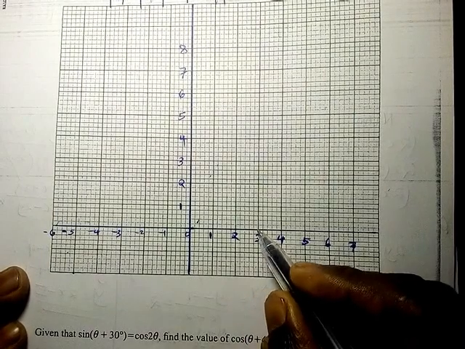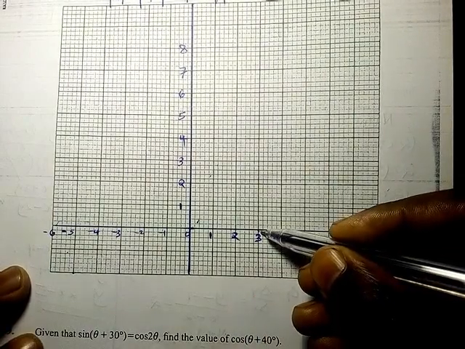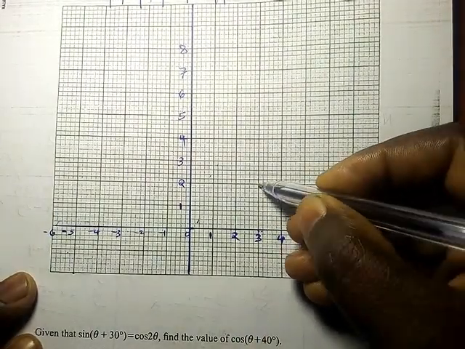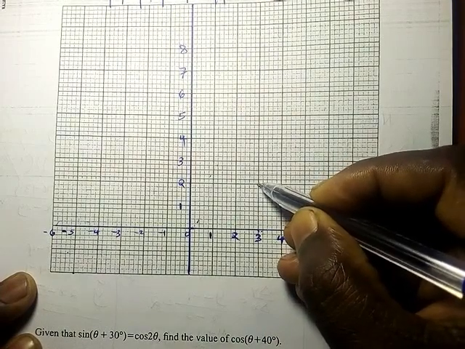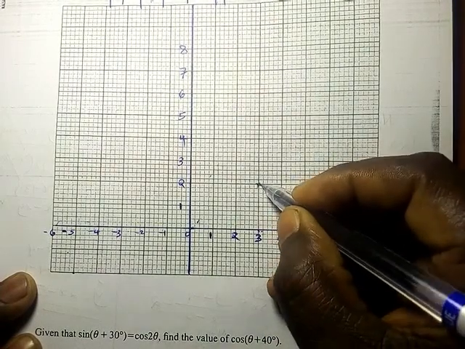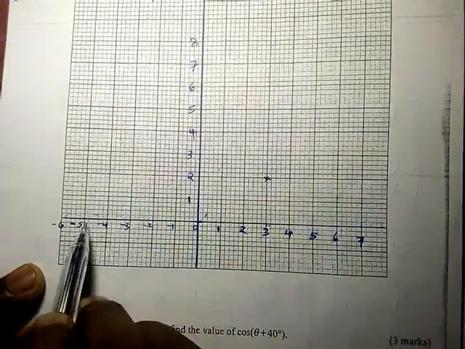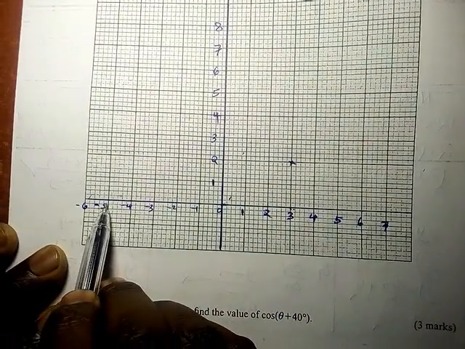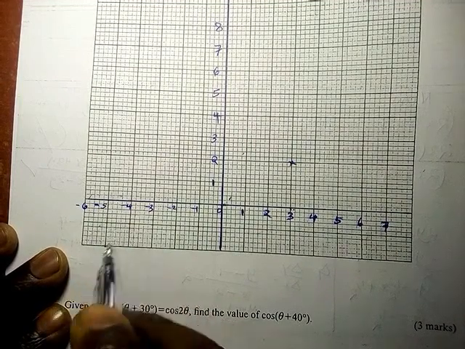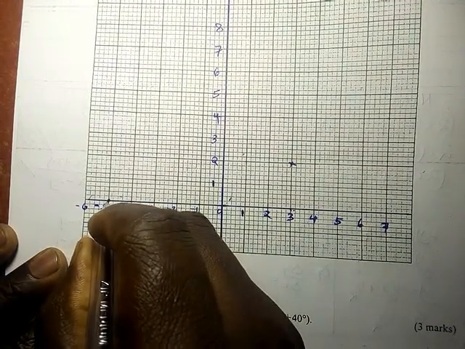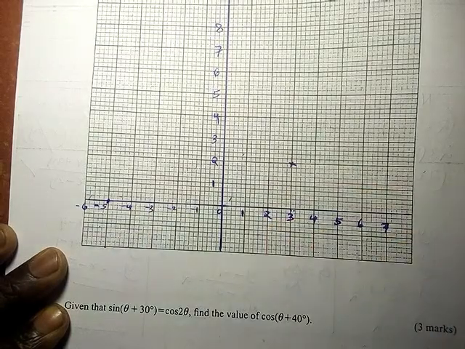When x is 3, on the x-axis, x here is 3. What is the value of y? The value of y is 2. So I have this point here. When x is negative 5, negative 5 is here. The value of y is 0 there. So I have now 2 points I use to draw the line.